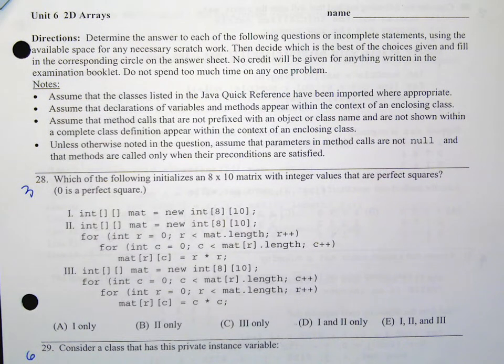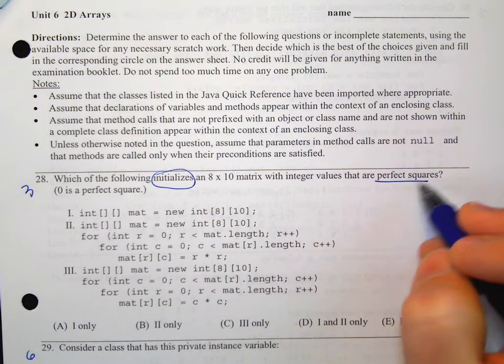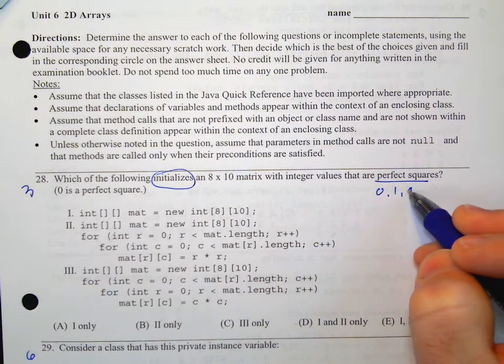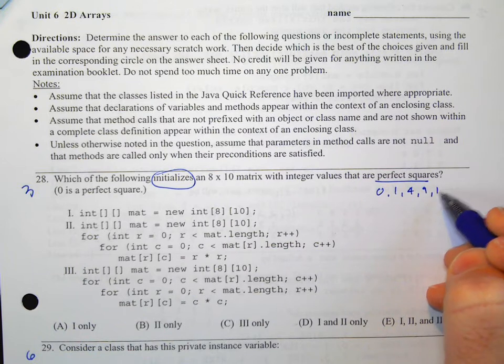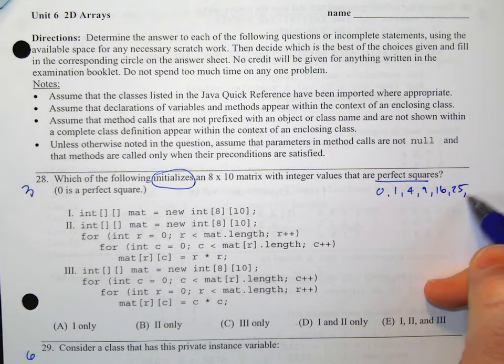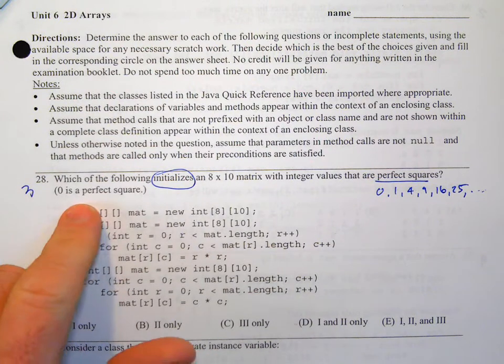Which of the following initializes, that means puts the values in it, of an 8x10 matrix with integer values that are perfect squares. Perfect square is 0, 1, 4, 9, 16, 25, and so forth. Those are perfect squares, right? And they did point out to you 0 as a perfect square.